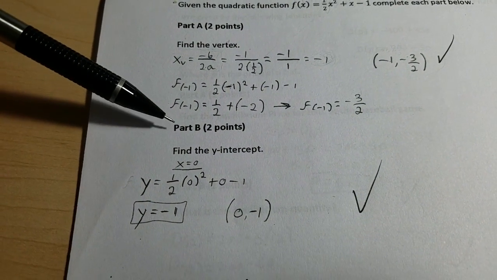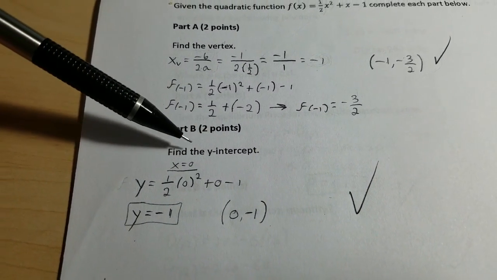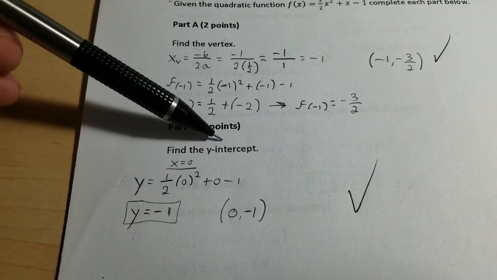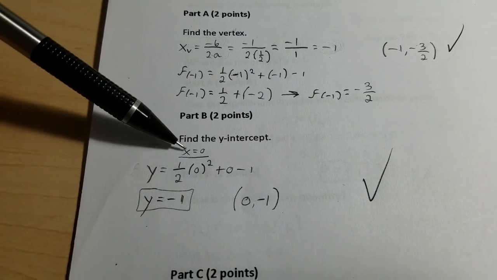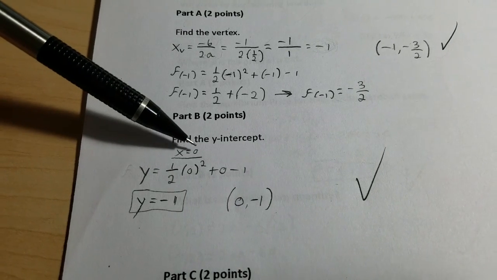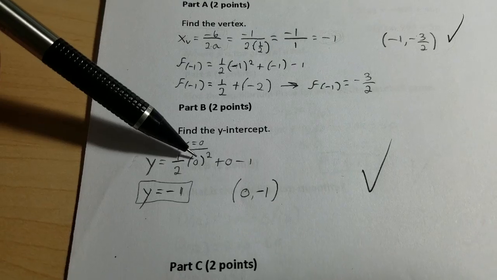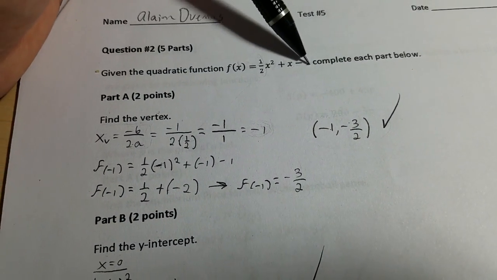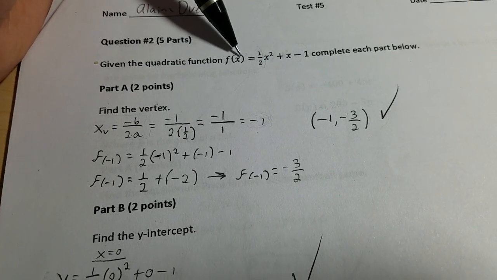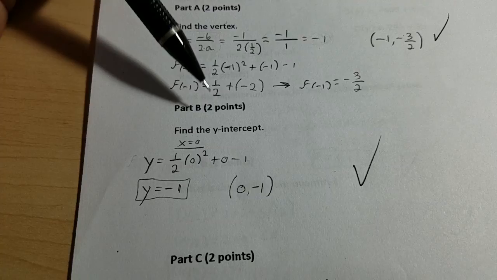Moving into part B, it says find the y-intercepts. So if you want to find the y-intercepts, you need to know that you find them by setting all your x's equal to 0. So every time you have an x, that x will be equal to 0. You can go ahead and use the same formula they gave you, and every time you have an x here, here, and here, that will be equal to 0.